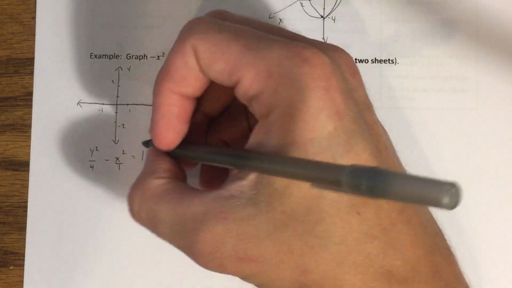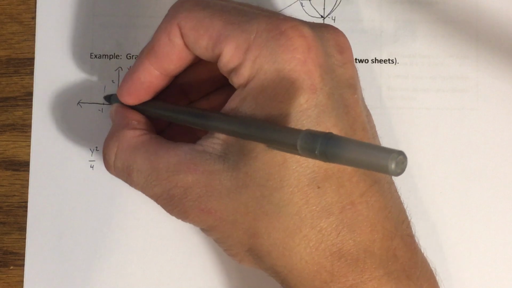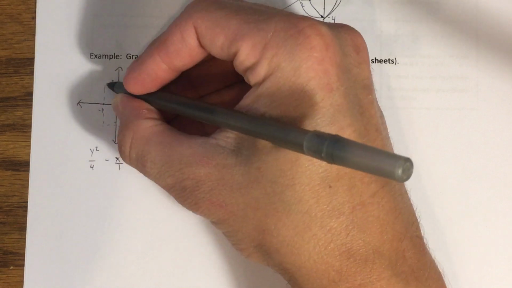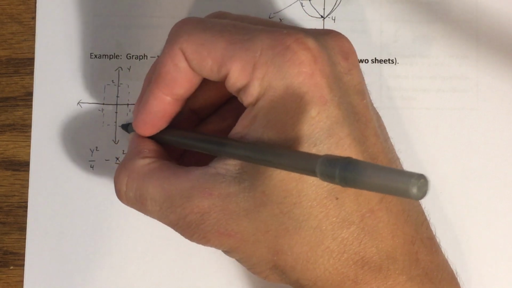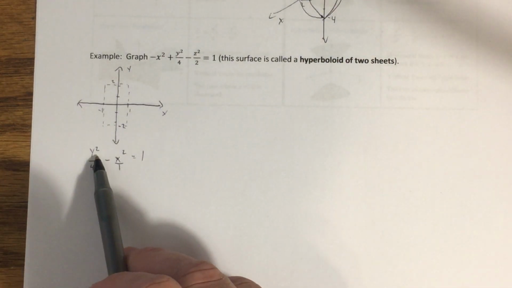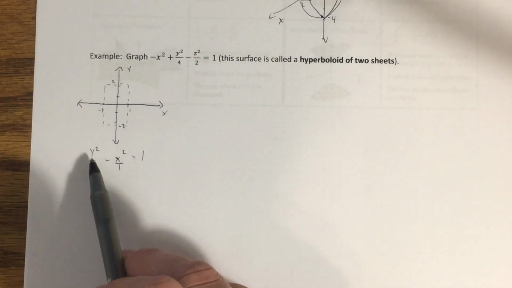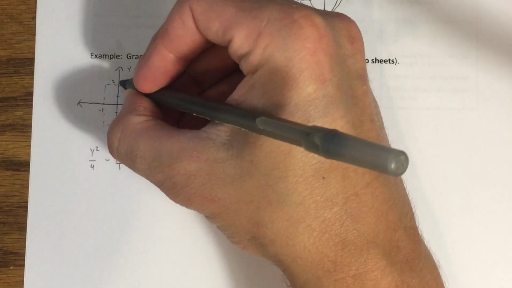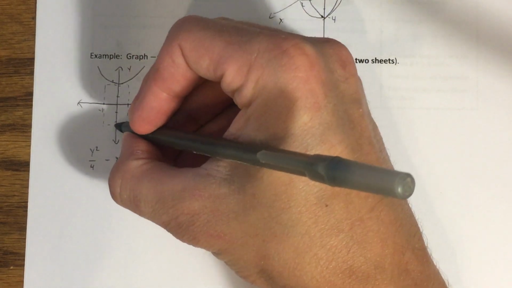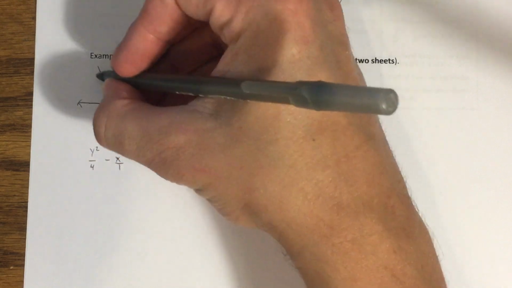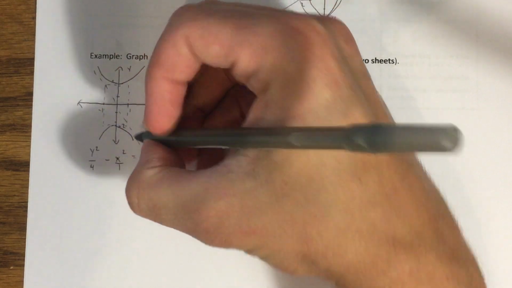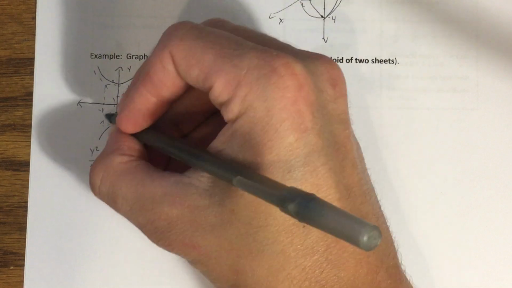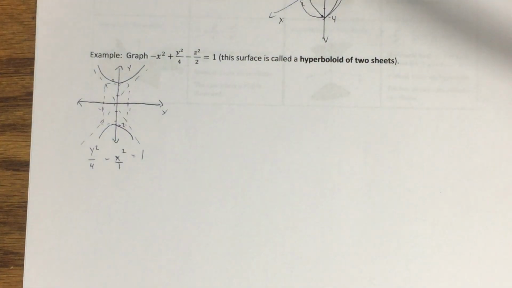You're taught to draw a box like this. And then whichever variable is the positive one, so the y in this case, my hyperbola is going to open in that direction. And the purpose of this box is actually to create asymptotes through the diagonals of that box.